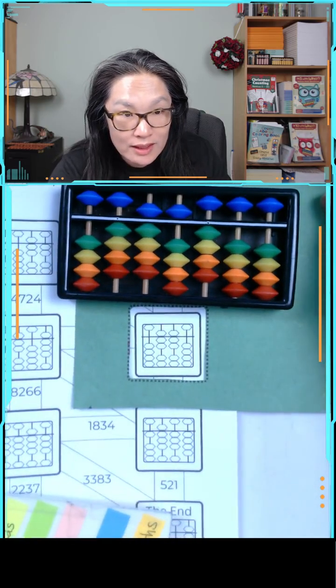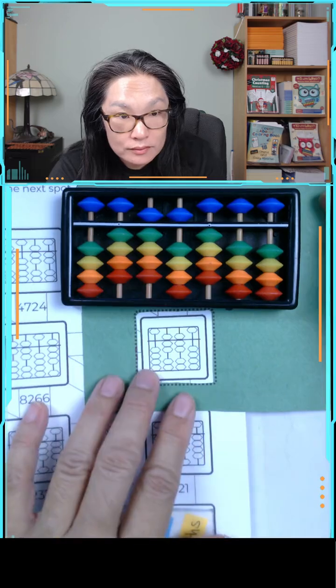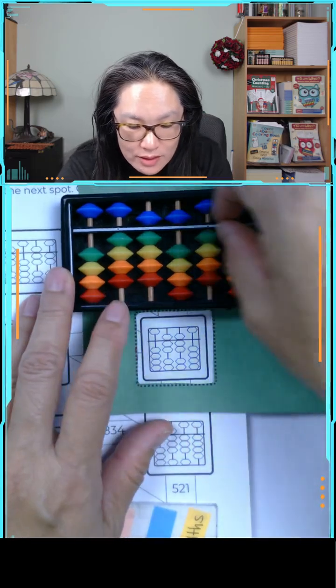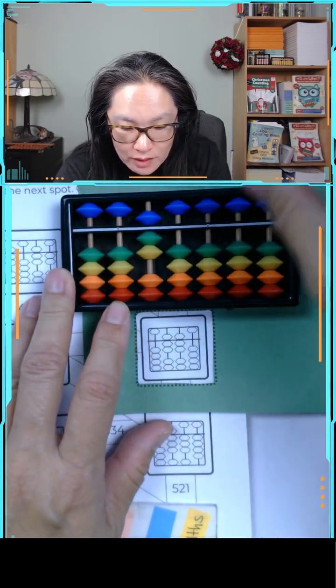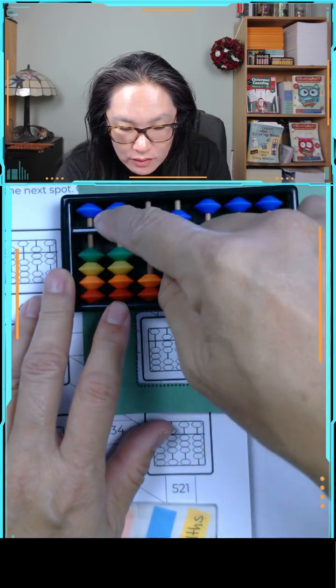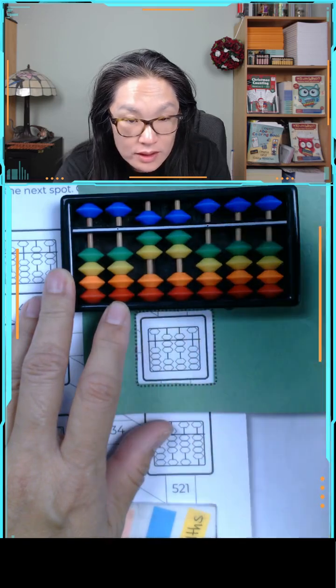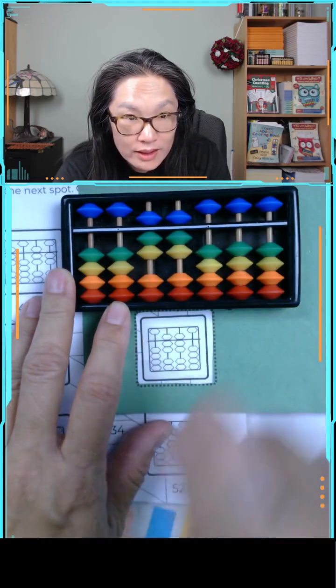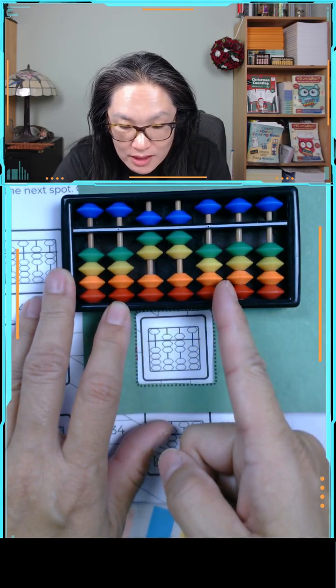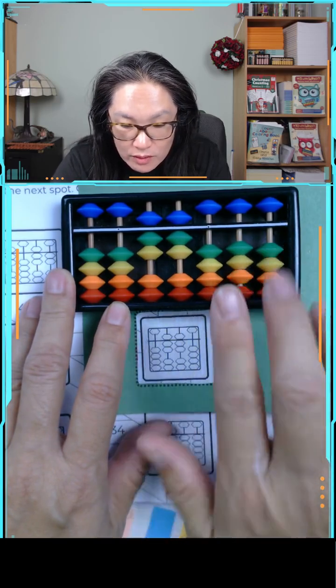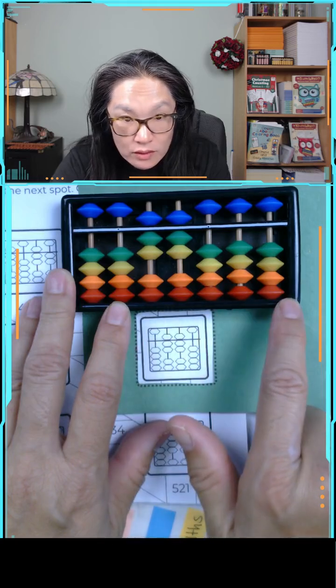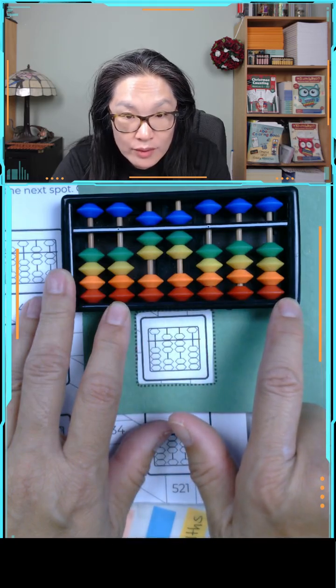What number do we think that is? We have our thousands. We have our hundreds. We have our tens. And we have our ones. What number do we think that is? So remember that this is the decimal, so this one would be 0.00.